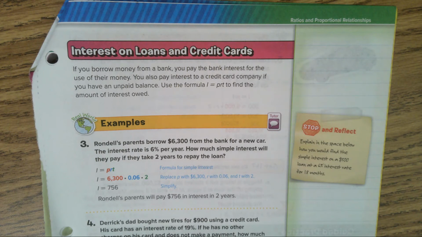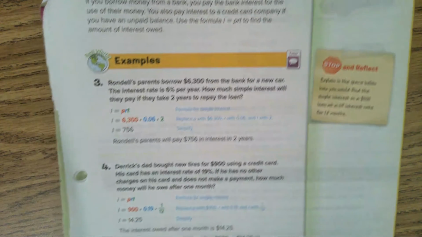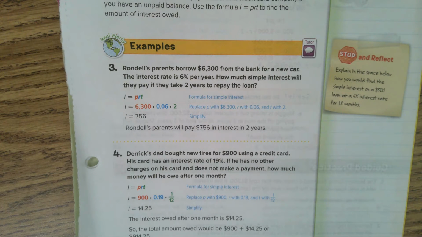Now, let's focus on example 3 so we can keep moving along. Rondell's parents borrow $6,300 from the bank for a new car. We all know that new cars cost more than that now. The interest rate is 6% per year. How much simple interest will they pay if they take 2 years to repay the loan? Now, kids, most car loans are compound interest. They're not simple interest. Just to make you aware, this is just a simple interest.